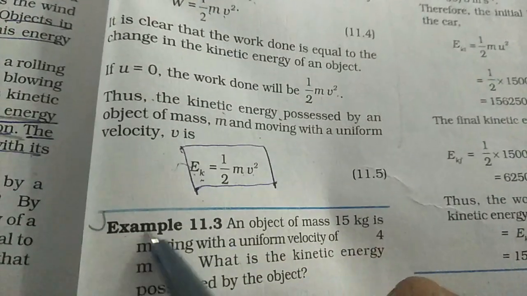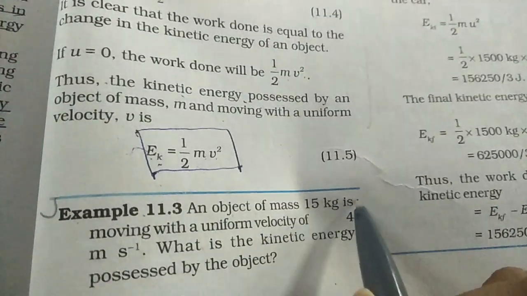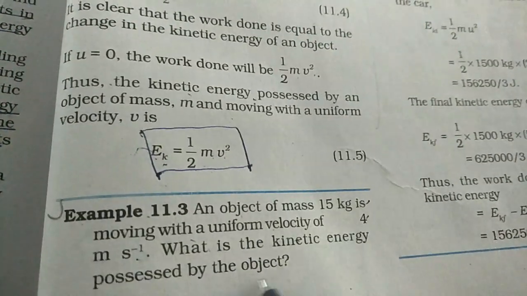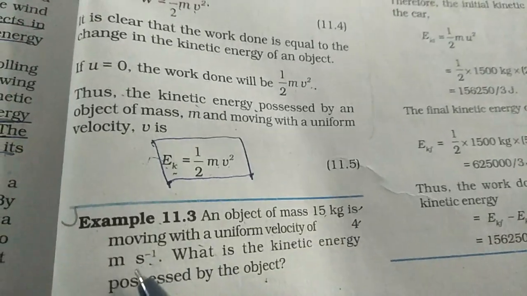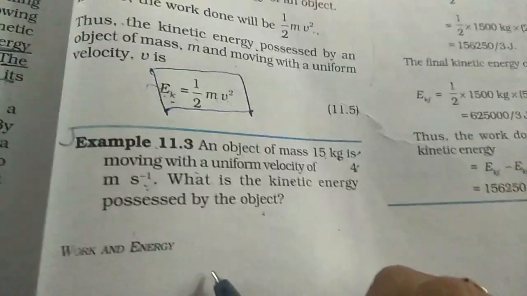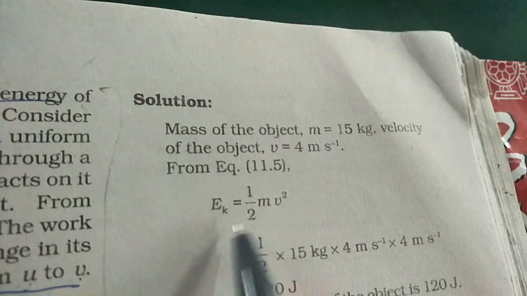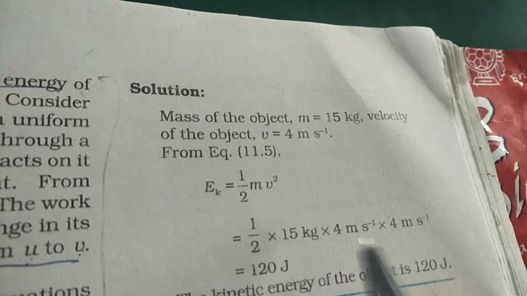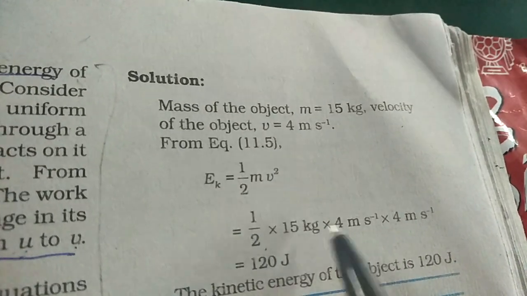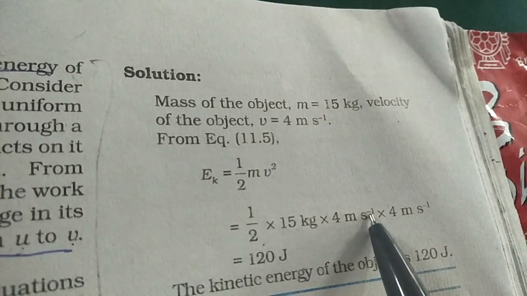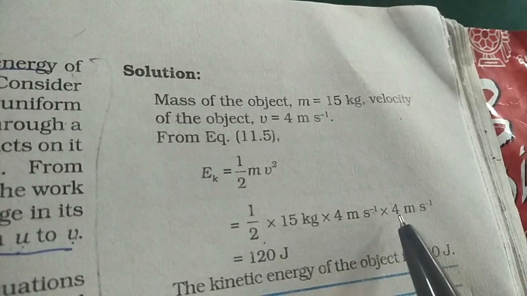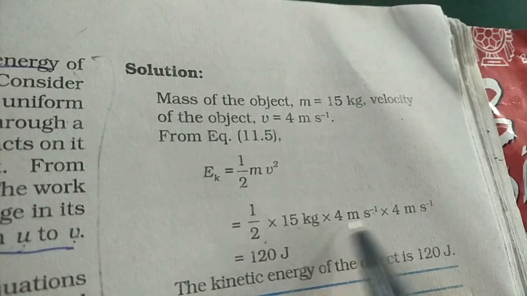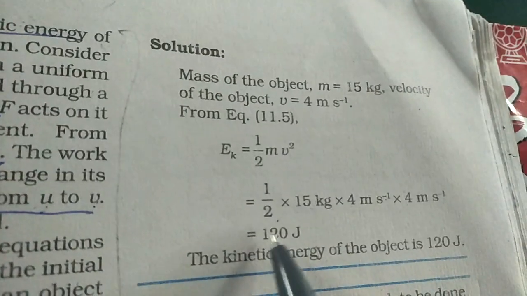Now we have example 11.3. Here an object of 15 kg is moving with velocity 4 meter per second, and you have to find the kinetic energy. 15 kg is the mass and 4 meter per second is the velocity. You just have to put it in the equation. So in the equation, half into 15 kg into 4 meter per second square, is equal to 15 into 4 meter per second, because it's v square, so you have to multiply 4 two times, so you will get 120 joules.